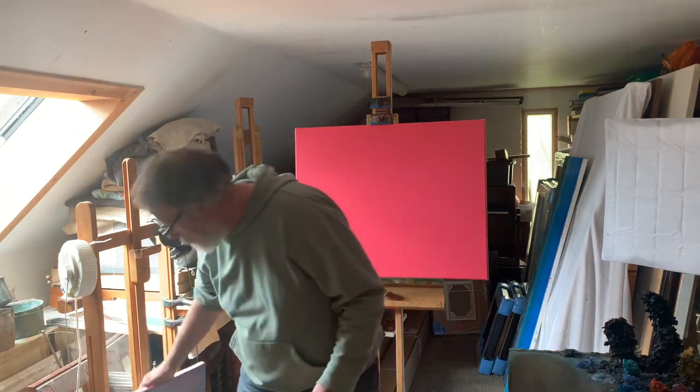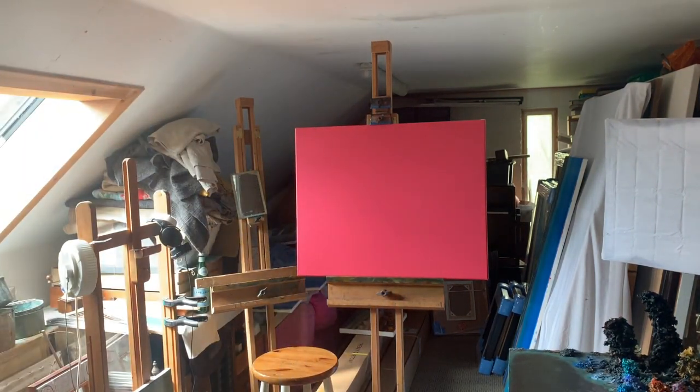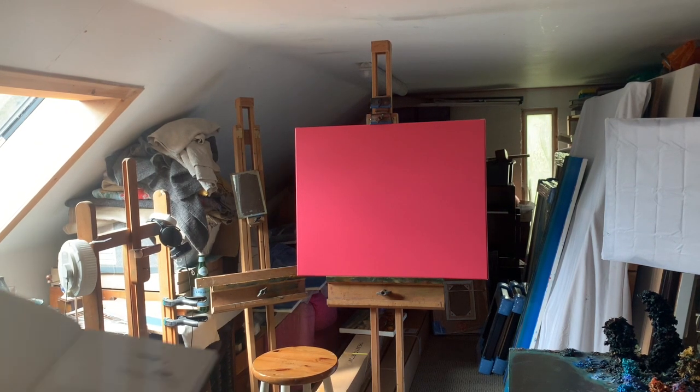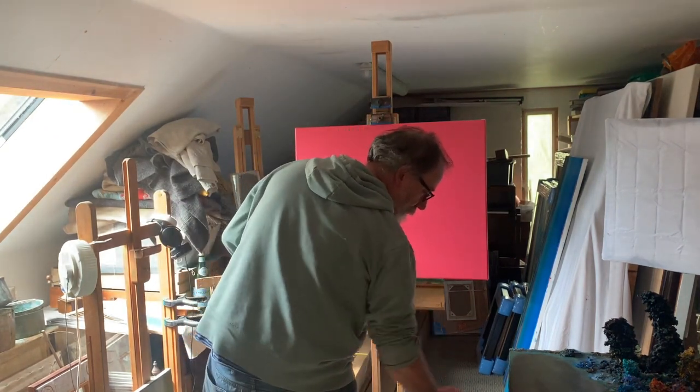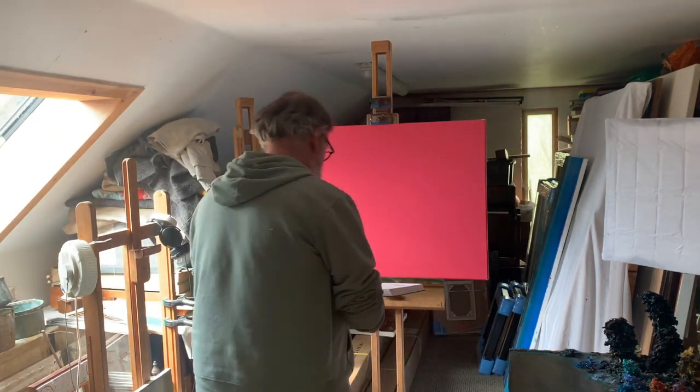Okay, here's the sketchbook. Here's the charcoal.